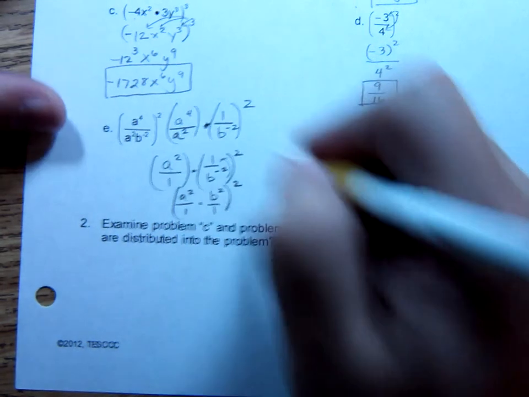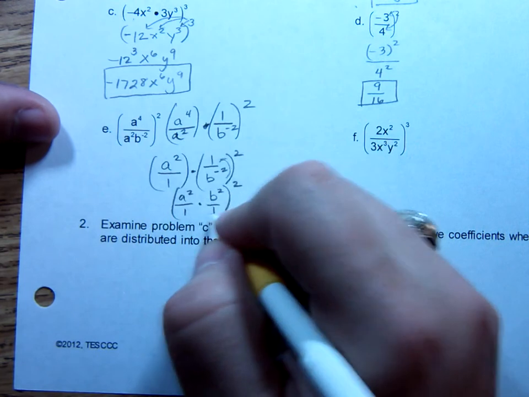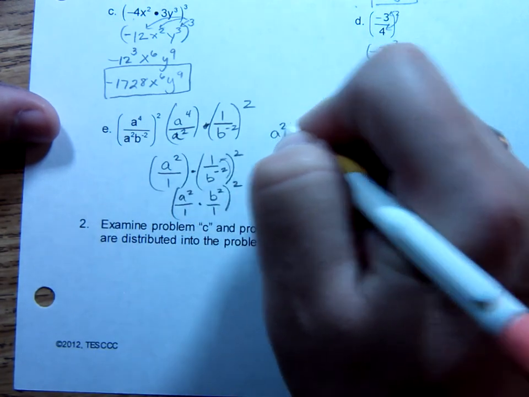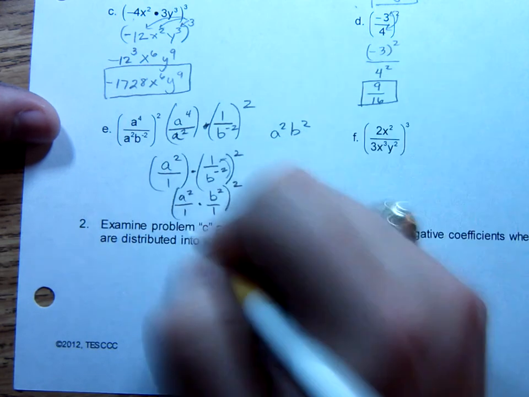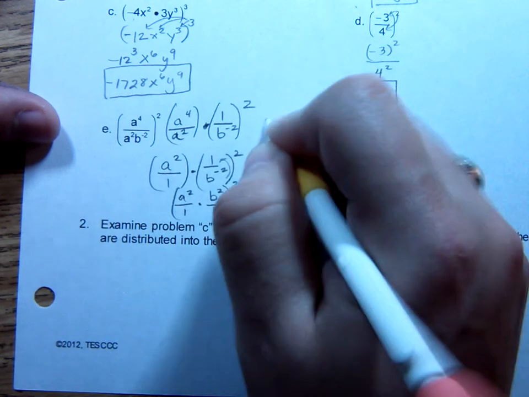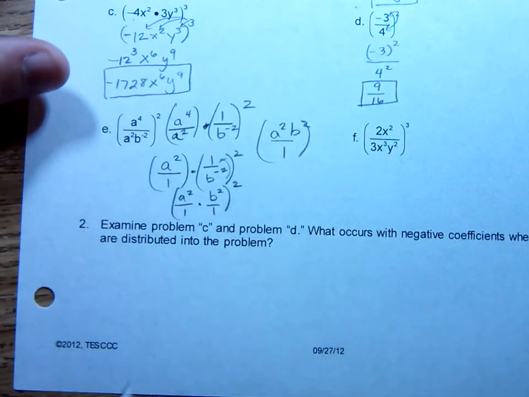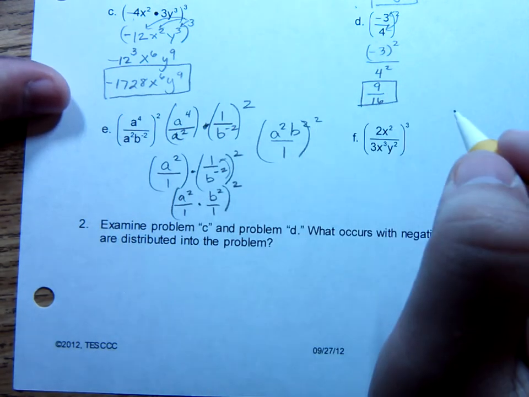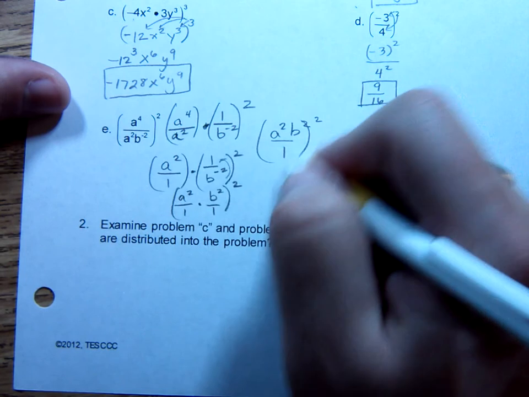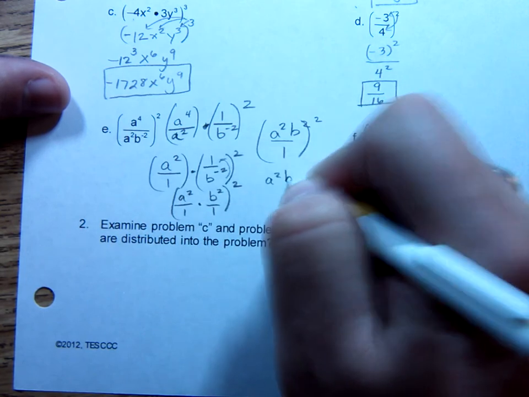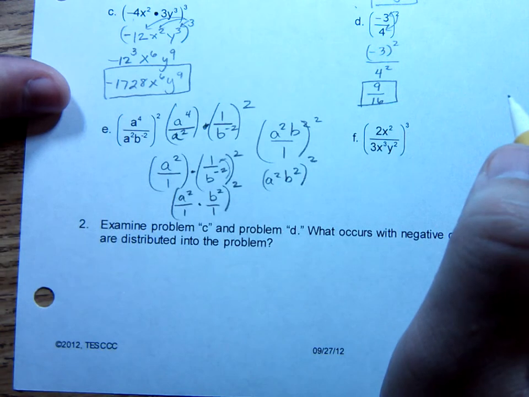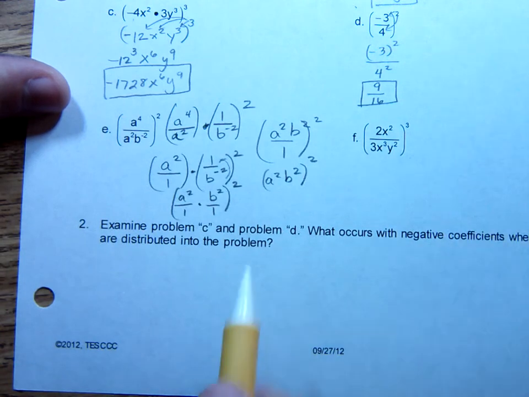So now I multiply straight across because I'm dealing with fractions. So a squared times b squared is a squared b squared. 1 times 1 is 1 over 1, all squared. Okay, well a squared times b squared over 1 is just a squared b squared, all squared. And I'm doing a lot of steps here just to show you the process.